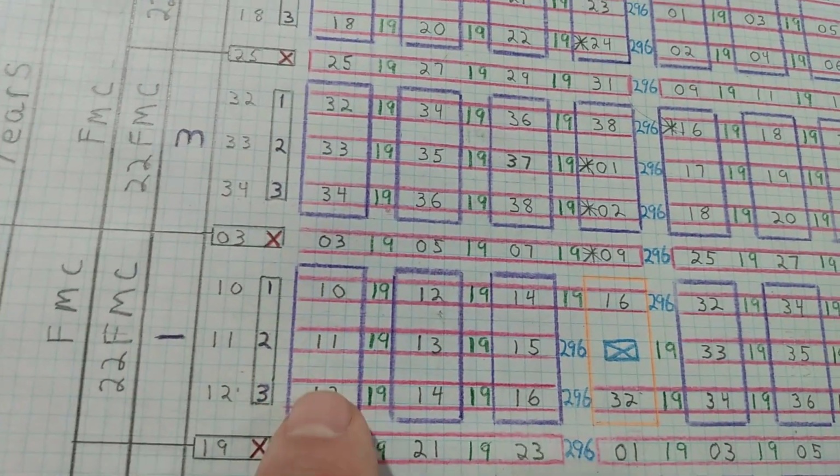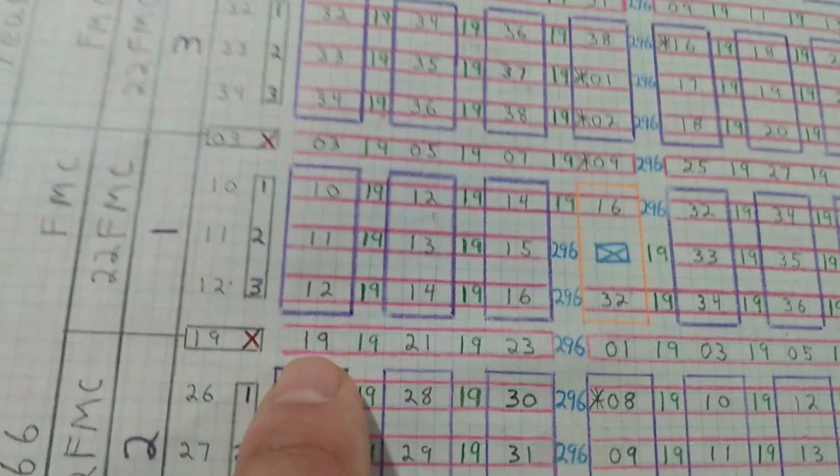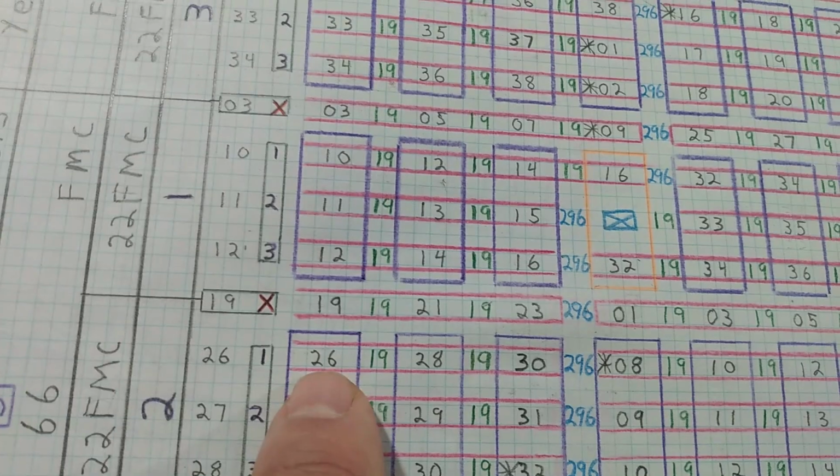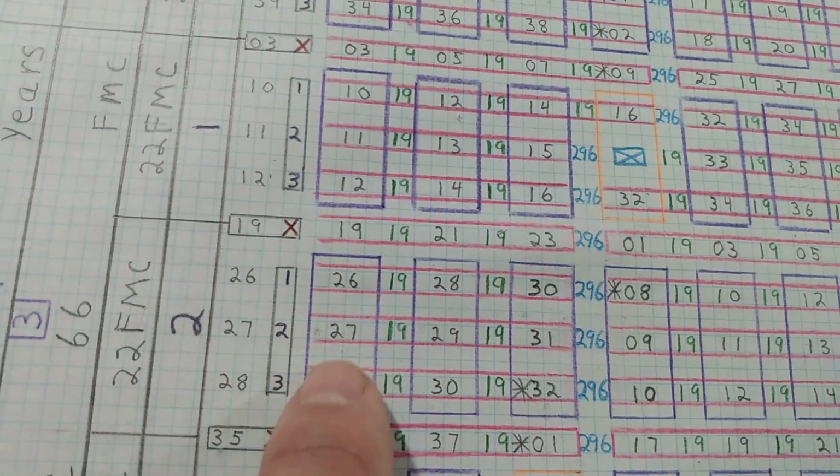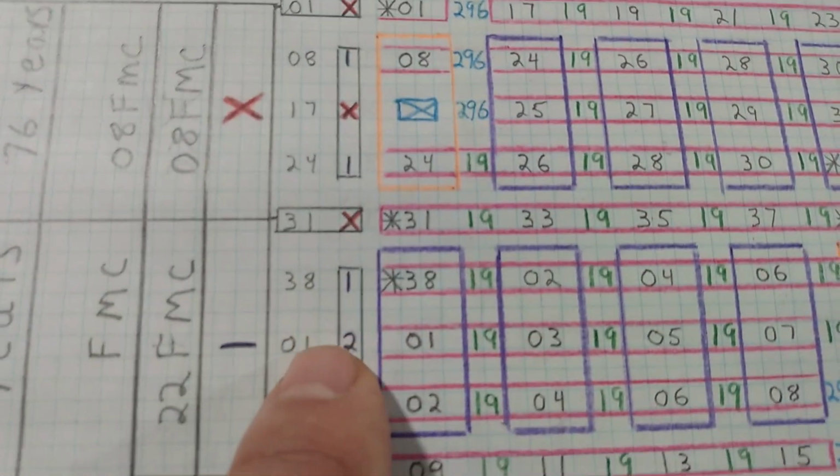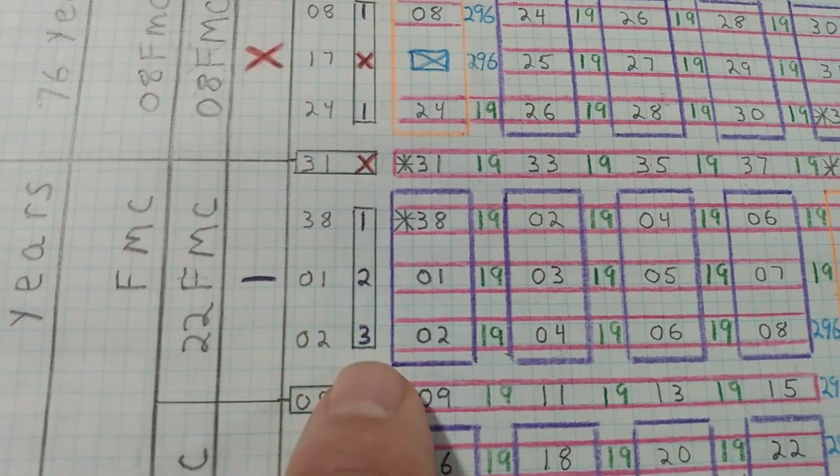It's going to go 10, 11, 12. Plus 7 is going to go to 19. Plus 7 again is going to go to 26, 26, 27, 28. So you can do this pattern all the way through here. You can see the 1, 2, 3 right here. It'll go 1, 2, 3.